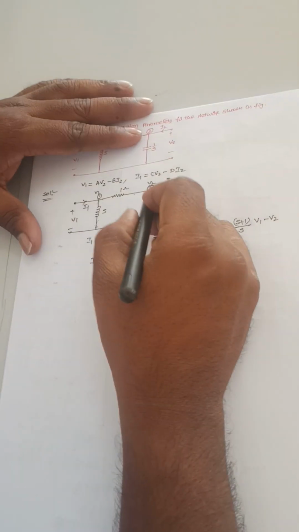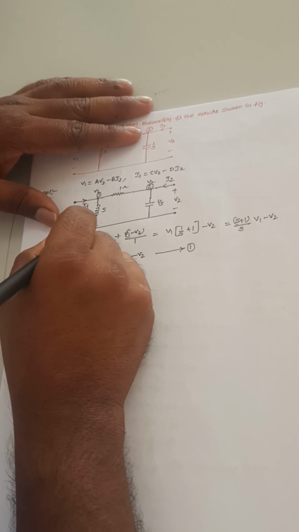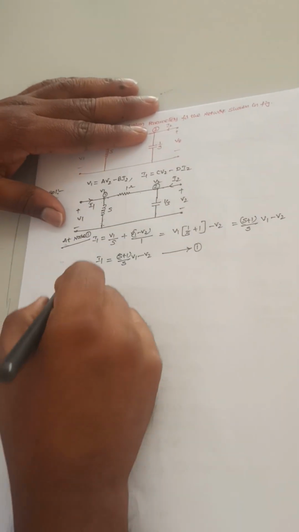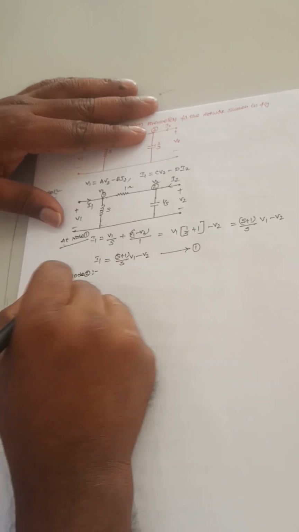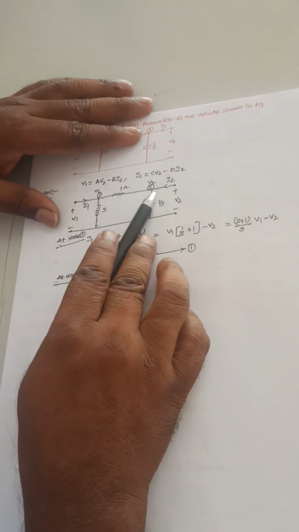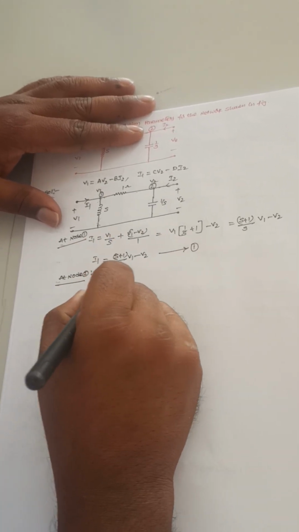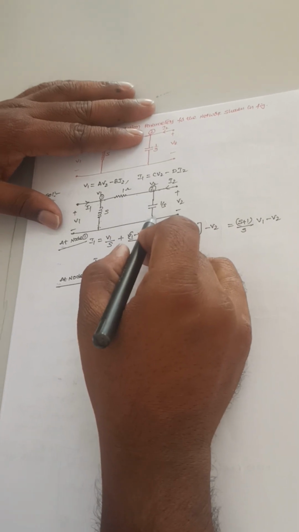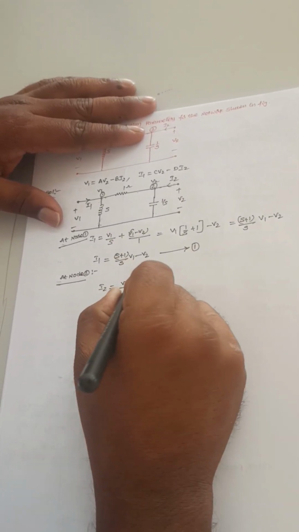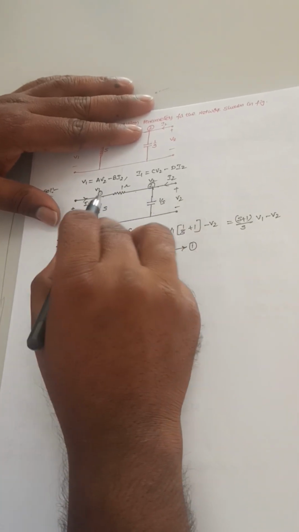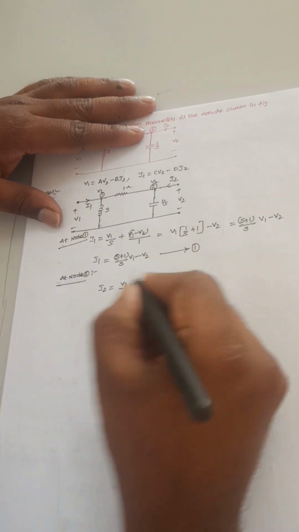Next, if I write the nodal equation at node 2, this current I2 is equal to this current plus this current. So I2 is V2 divided by the impedance 1 by S, plus the potential difference V2 minus V1 divided by 1.